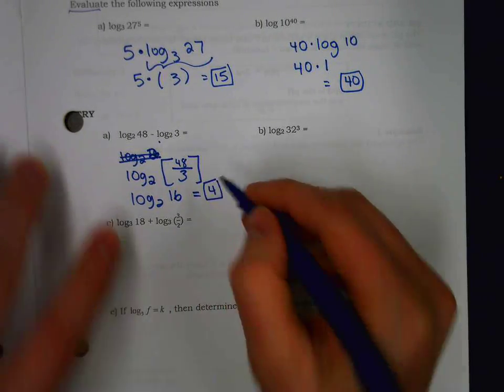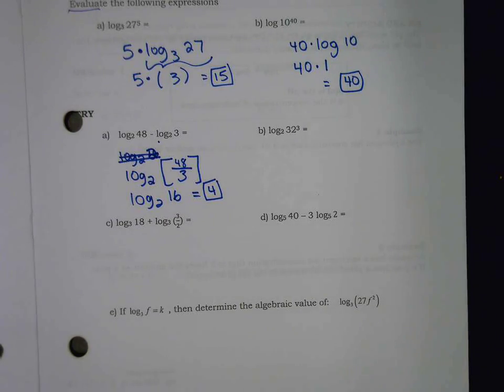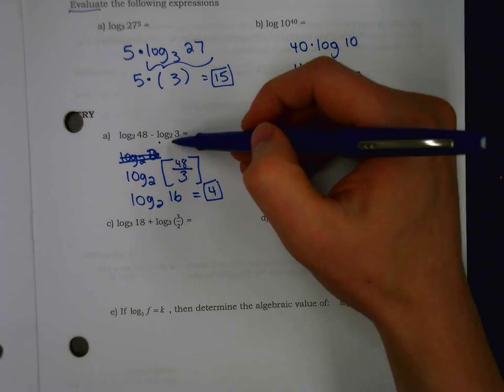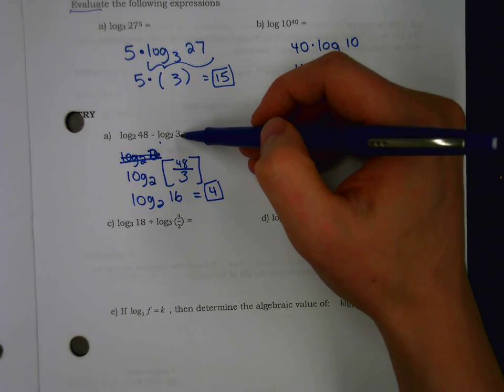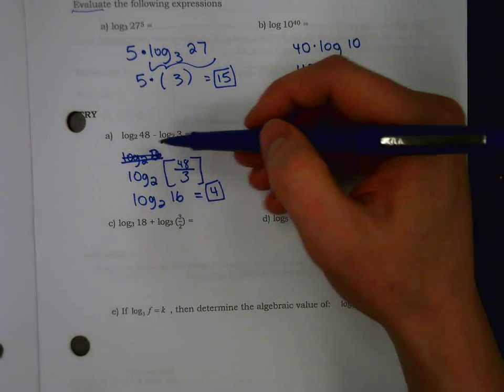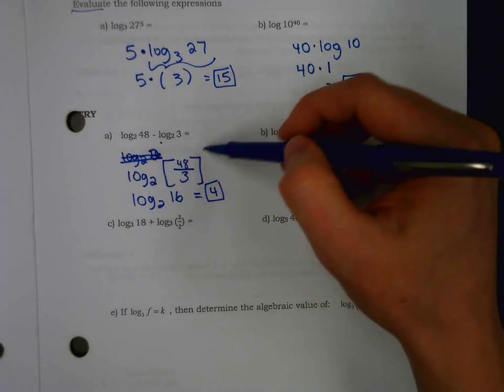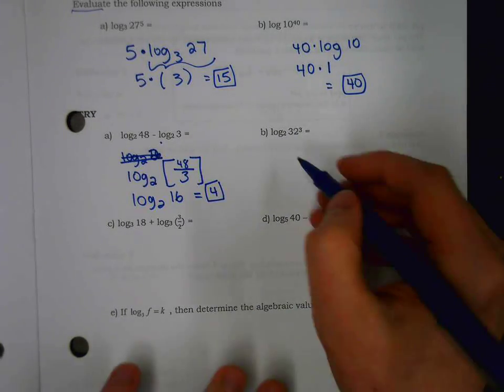A 4. Sometimes logarithms can feel a little bit stressful until you see the strategy or the rule that can make it way more simple. Log base 2 of 3, that's not simple. Log base 2 of 48, not simple, but again, using that first rule made it a lot more simple.